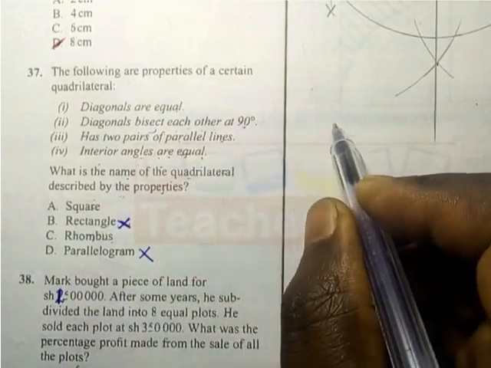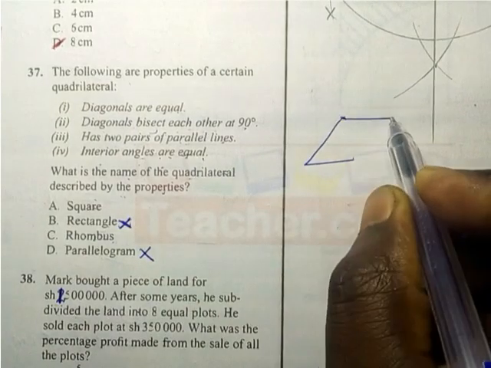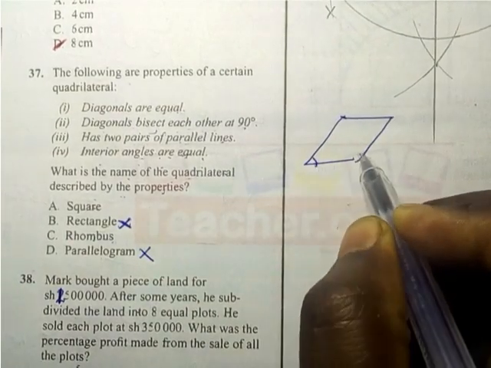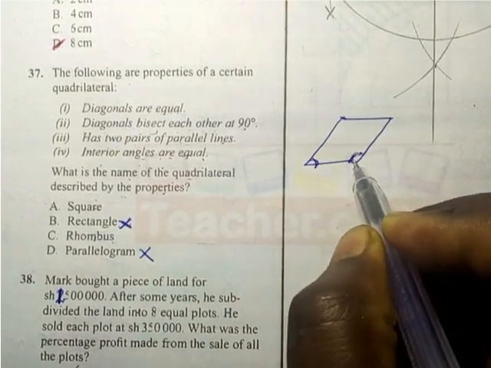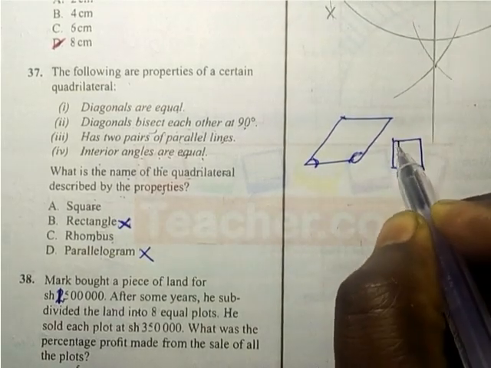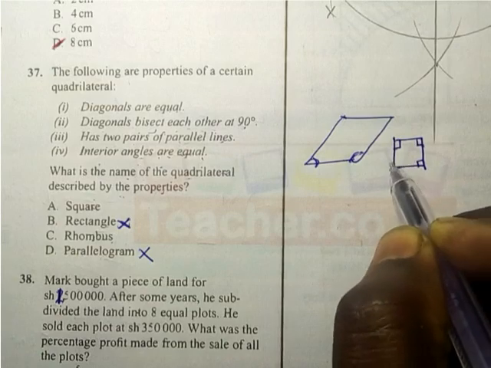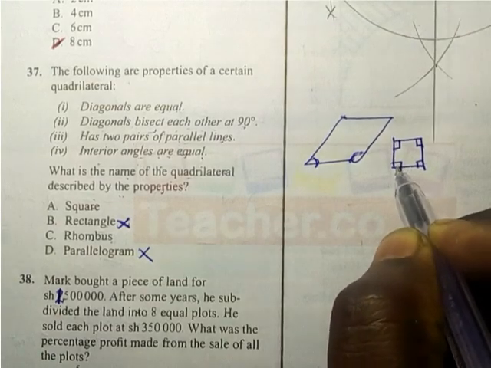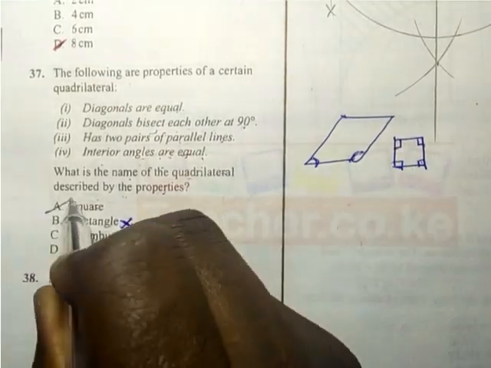Rhombus inakuwa hivi. Hii angle na hii haitoshani. This angle and this are not equal. But for a square, this angle na hii angle, this angle and this angle are equal, and it is 90, 90, 90, 90. So the answer is a square.